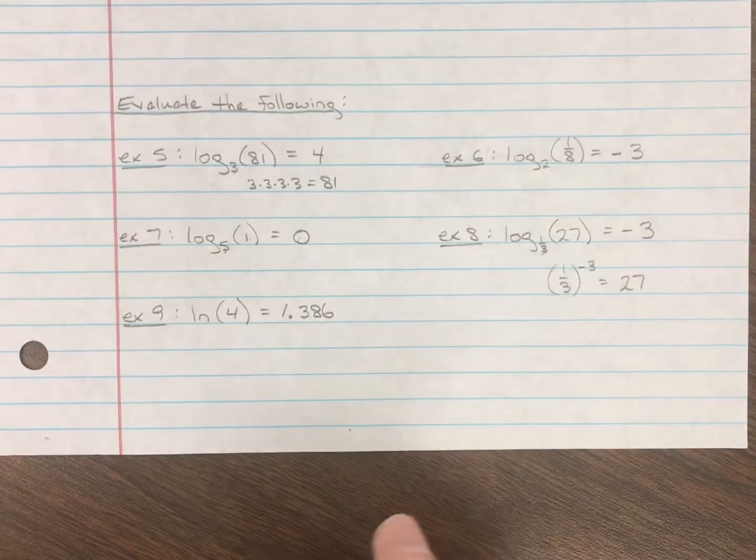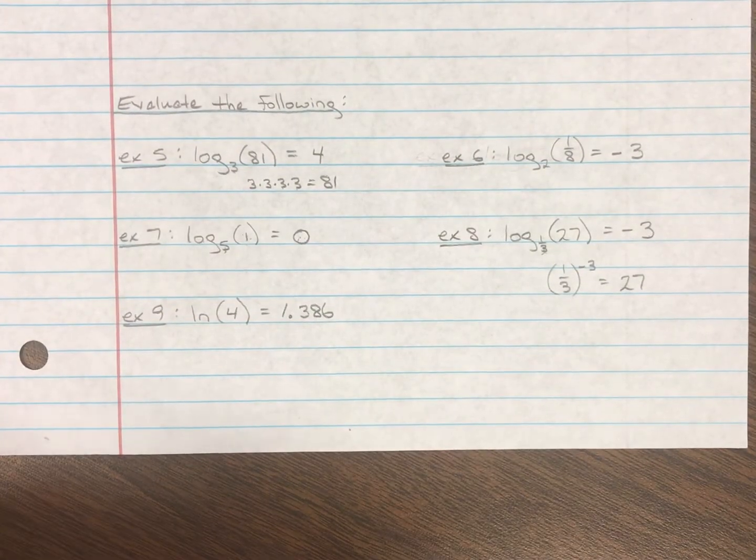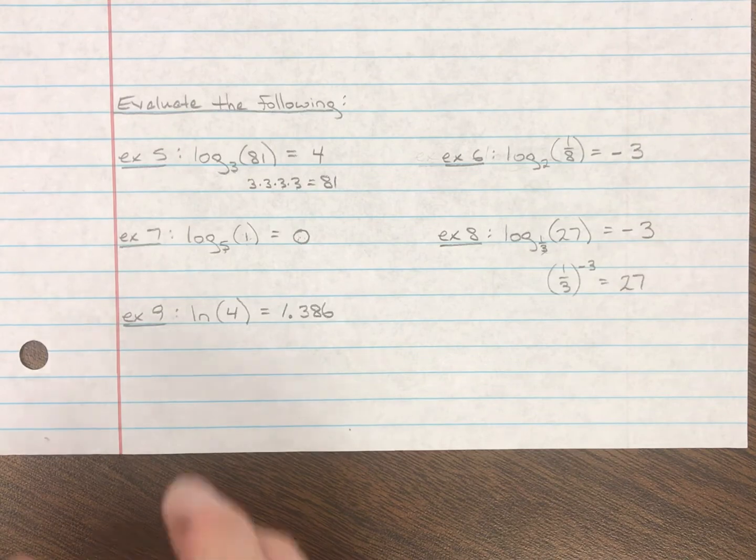So there you have it. Logarithms and their exponential equations back and forth. In our next video lecture, we're going to talk about the domain of the logarithmic functions.